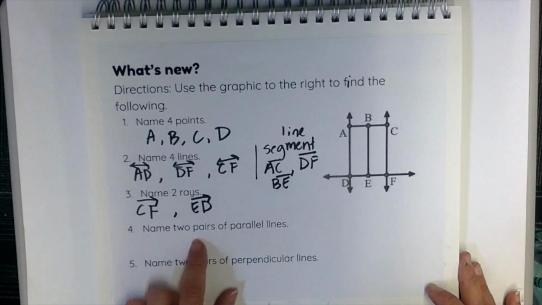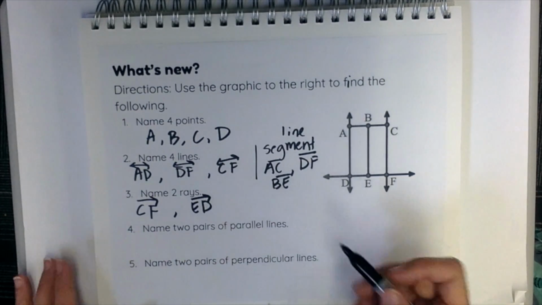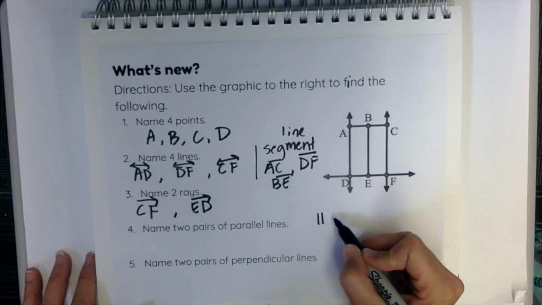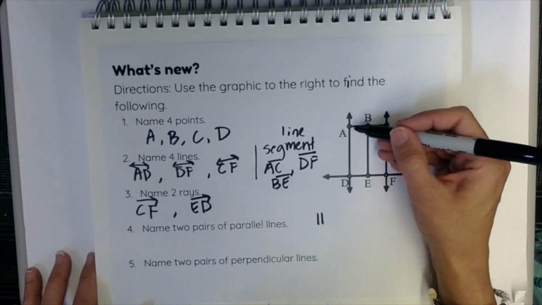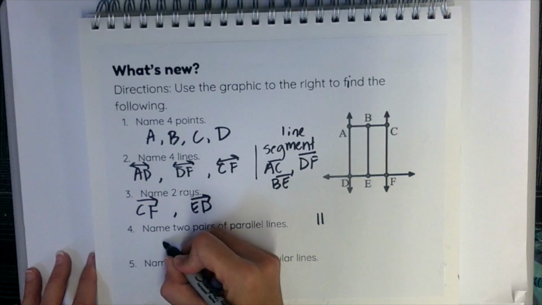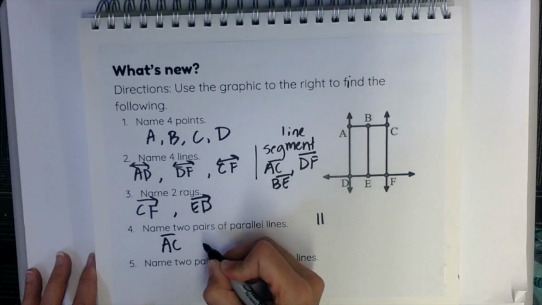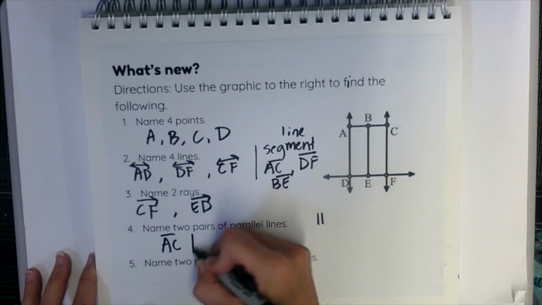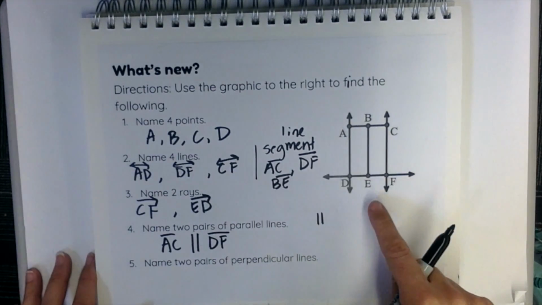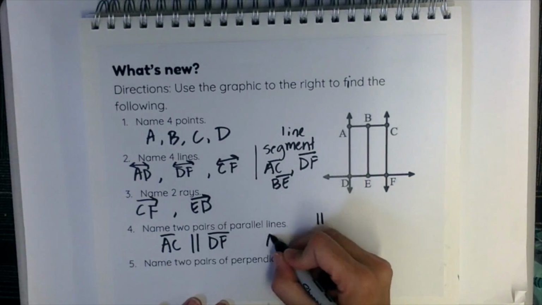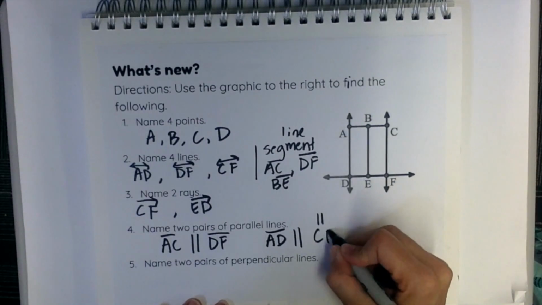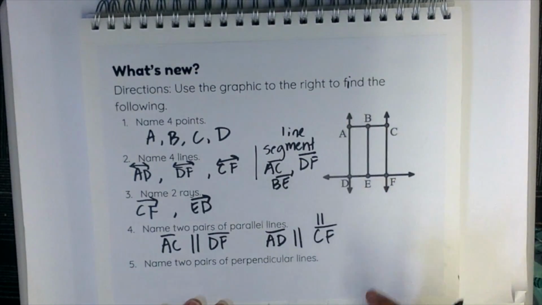Okay, now it says name 2 pairs of parallel lines. I remember parallel because those L's help me remember. So let's see. I see AC is parallel to DF. So we can say line AC is parallel to DF. Are there any more? Let's see. We could say AD is parallel to CF. All right, nice job with that.